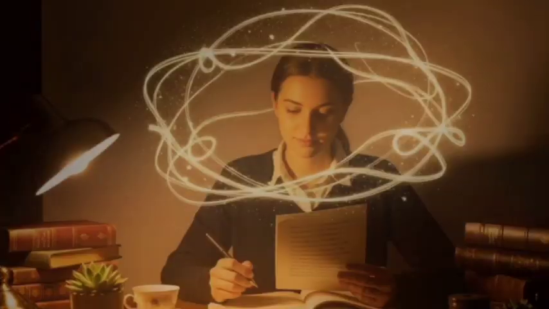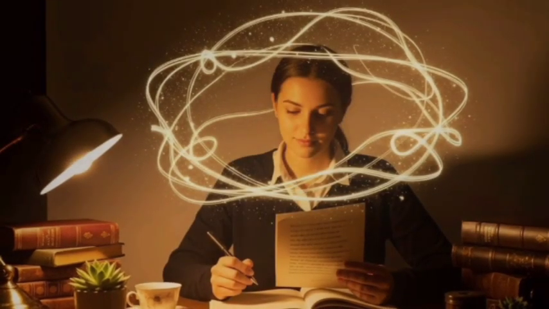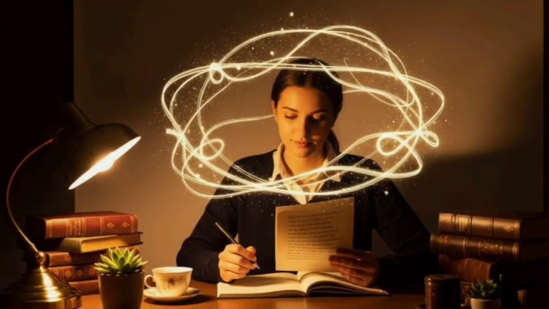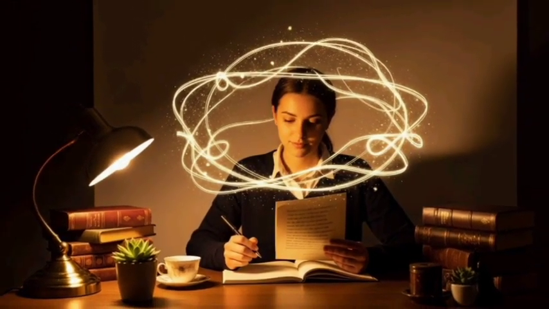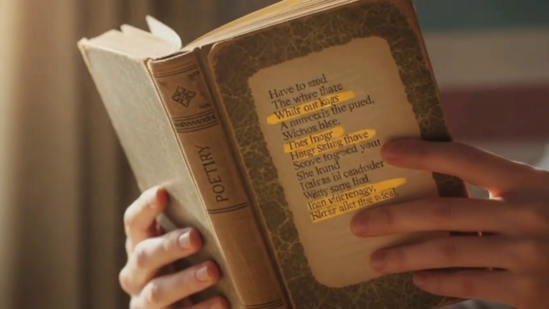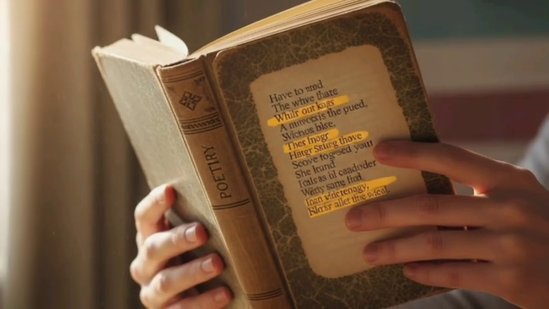Notice the tone and mood. Tone equals the speaker's attitude. Mood equals the feeling the poem gives the reader. Look for words that show tone: angry, sad, playful, calm. Notice how the tone changes across the poem.